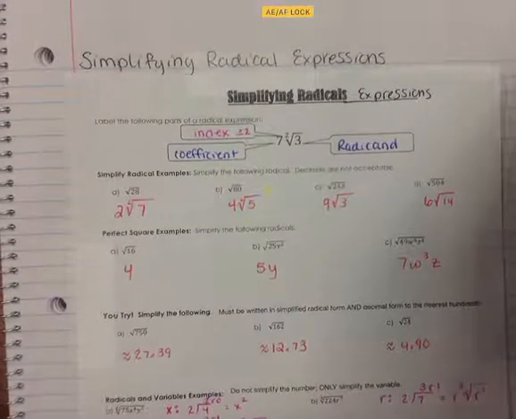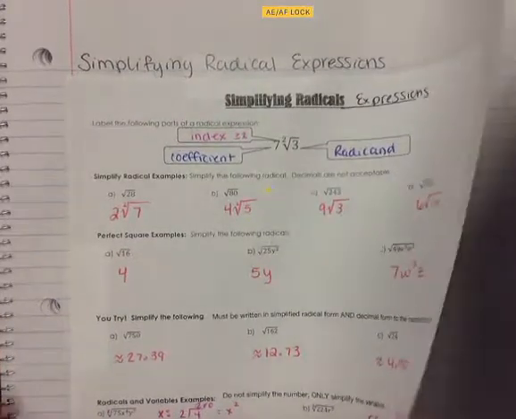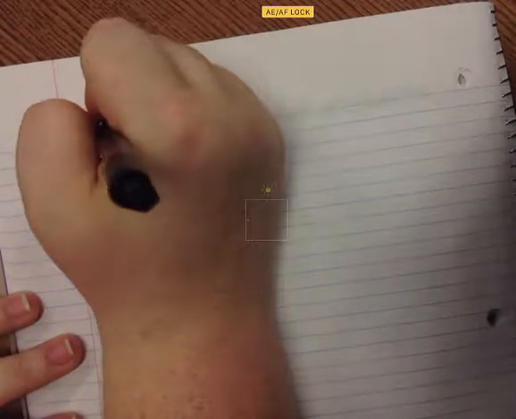This video is going to do 2 extra examples on simplifying radical expressions. So I'm going to take my notes. I'm actually going to go to the back page of this and write down 2 other examples just to make sure you can simplify just the variables themselves. So this is extra practice.